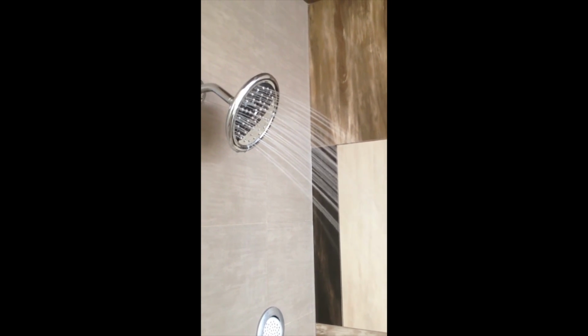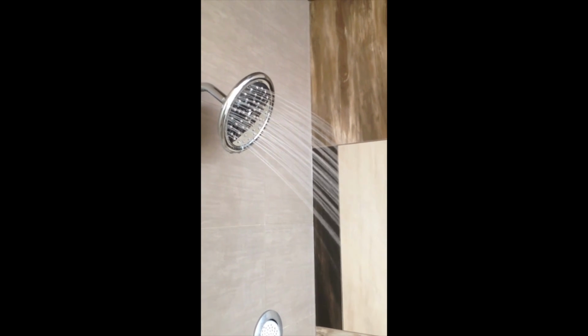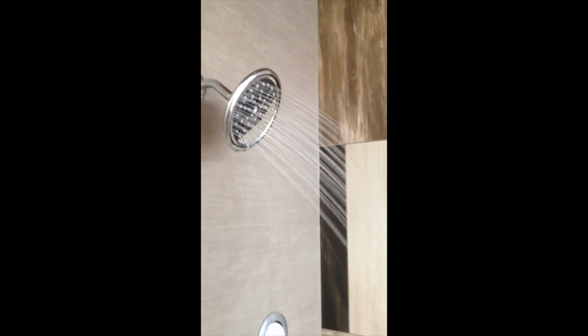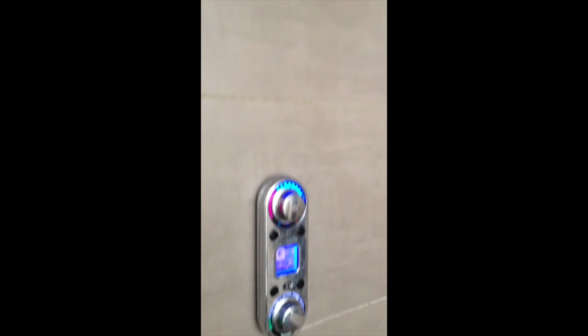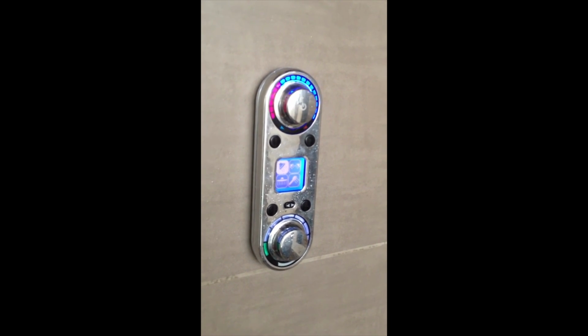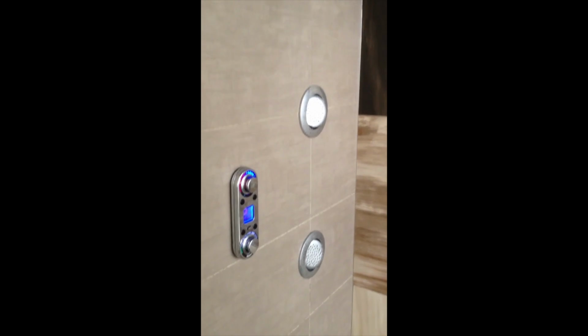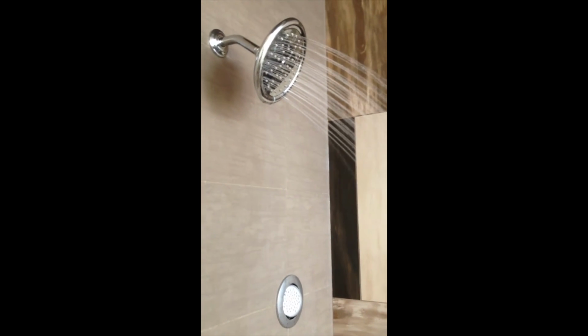And again, you can see no change has taken place. I'll show you the map. There we go. All the way full. Again, if anyone can help, please lend a hand.